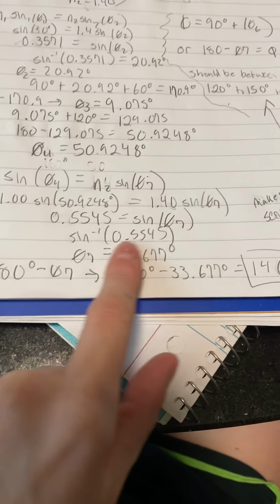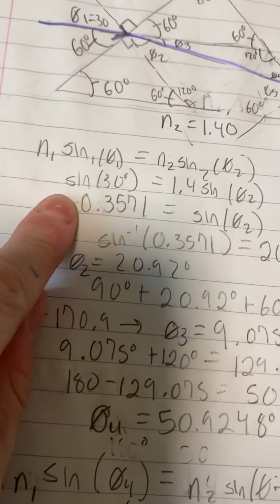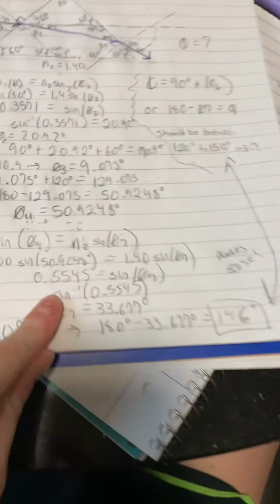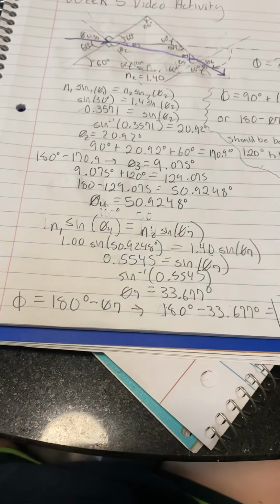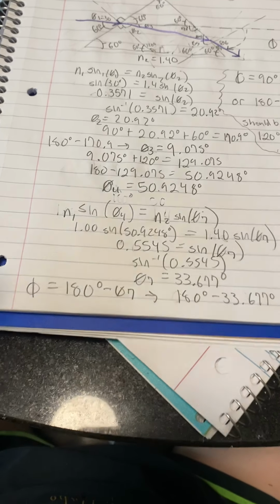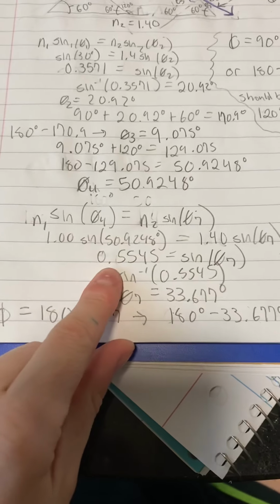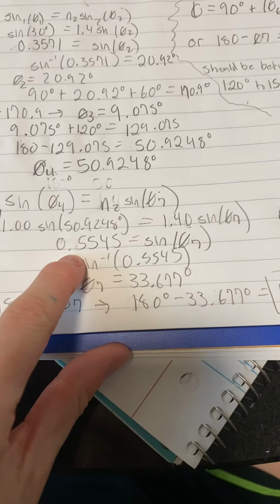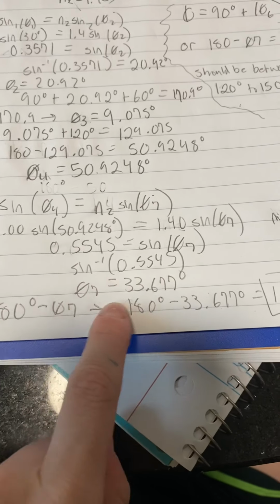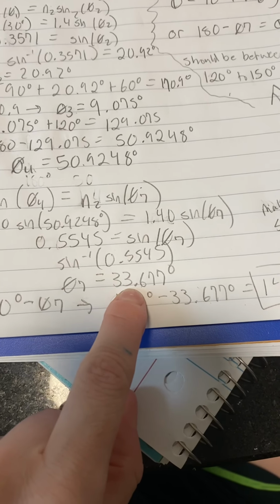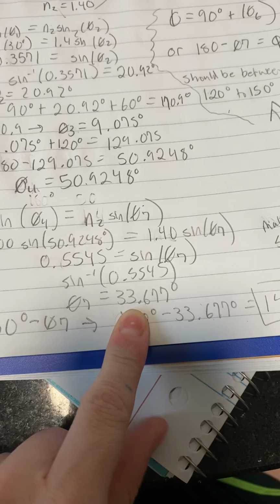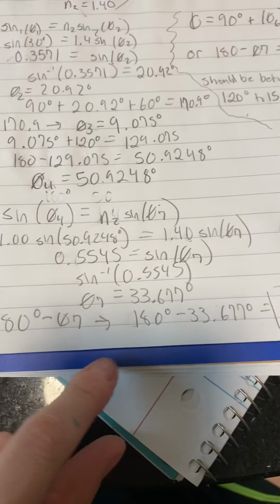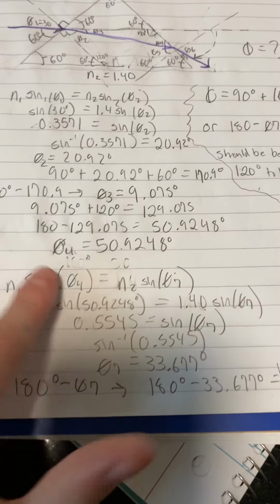So I basically did the same thing that I did way up here, the first Snell's law equation. I just plugged this in, and then I divided over here, took the inverse, and this is what I got for theta 7, 33.677.